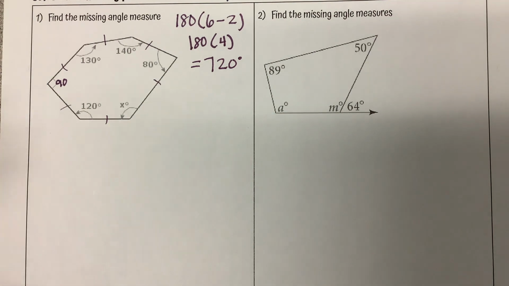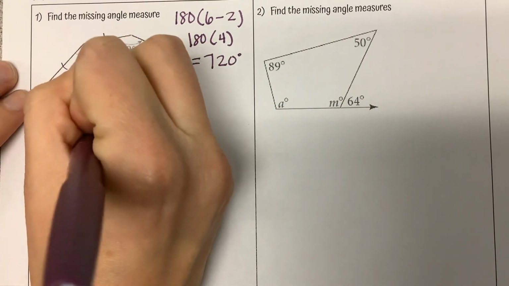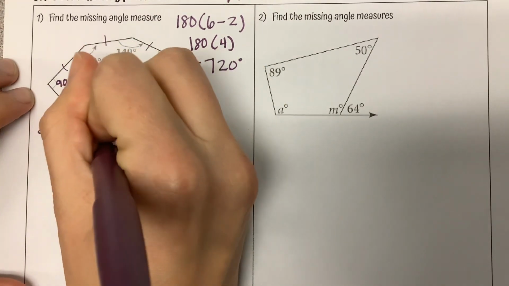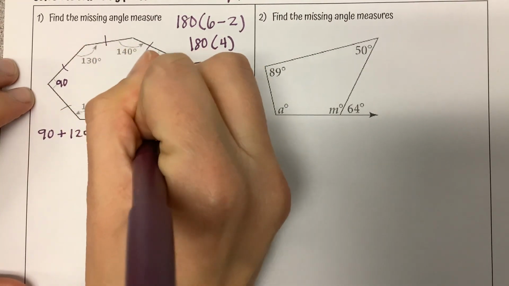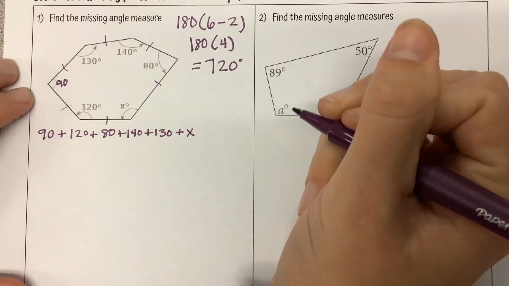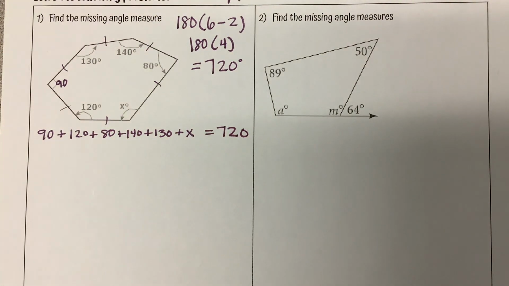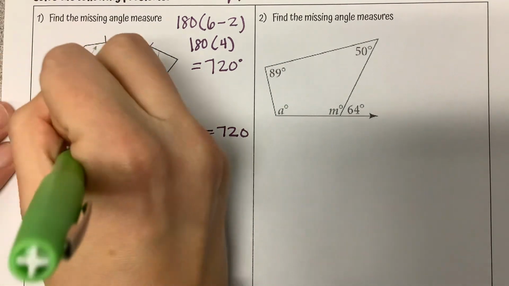So what that means is if I add 90 plus 120 plus 80 plus 140 plus 130 plus our unknown angle x, it should equal 720. So I can combine these right here.